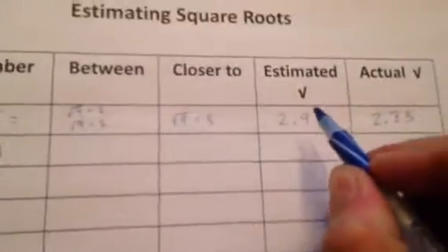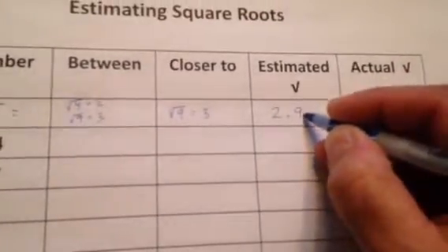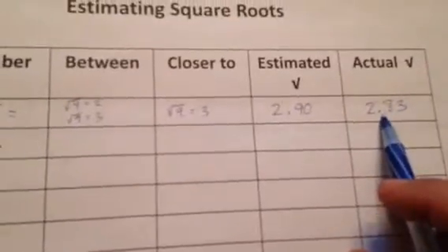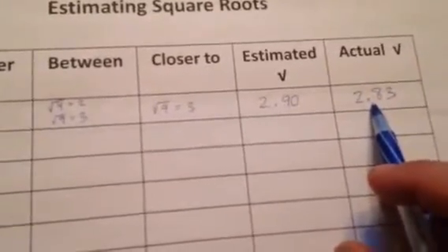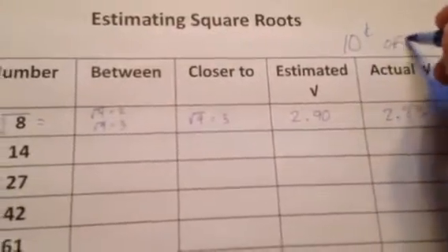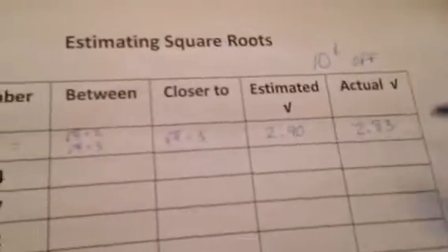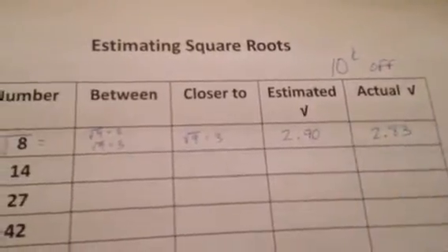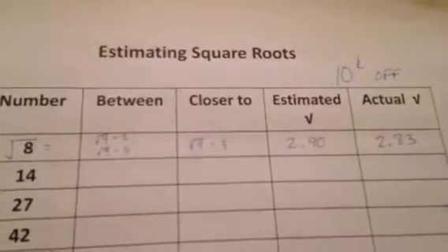I ask students to think of this as money. If my estimate was 2.9, or if I add a 0, it's $2.90. The actual is $2.83. I want to be at most 10 cents off. That to me is a good guess. With 2.83, I am 7 cents off. So that's a good guess, and that's what I want you to strive for.